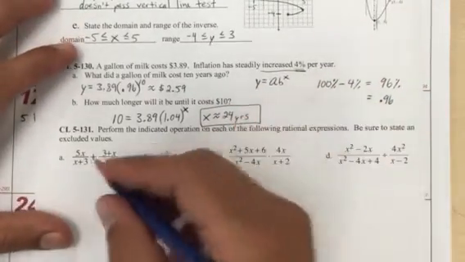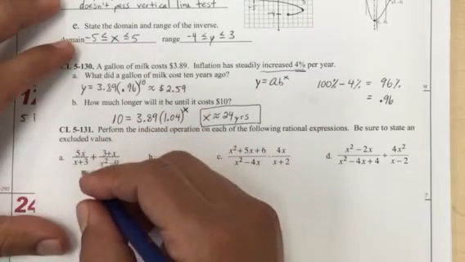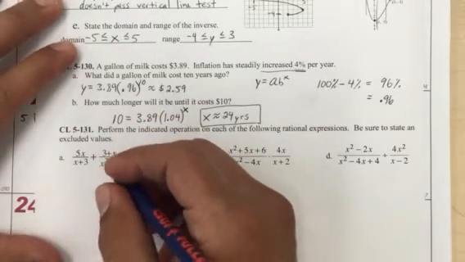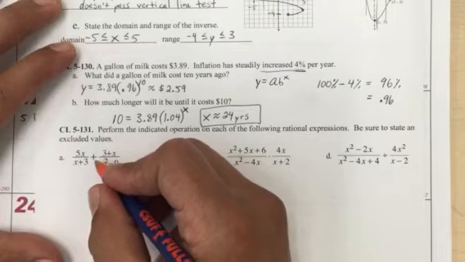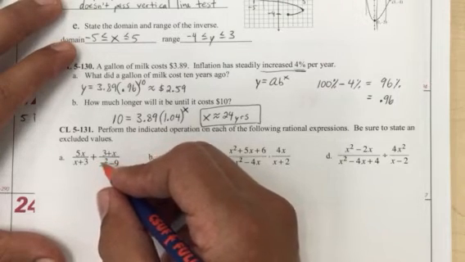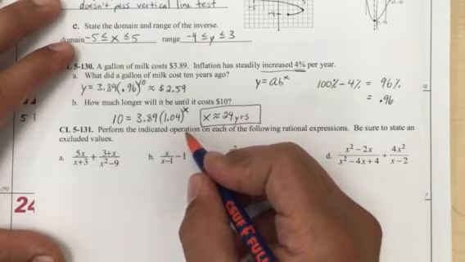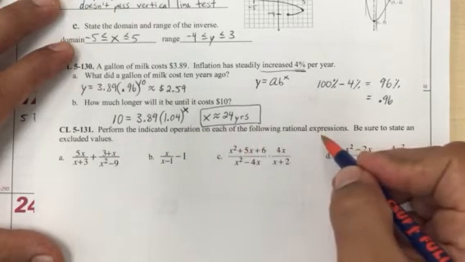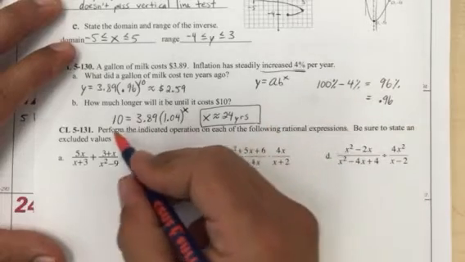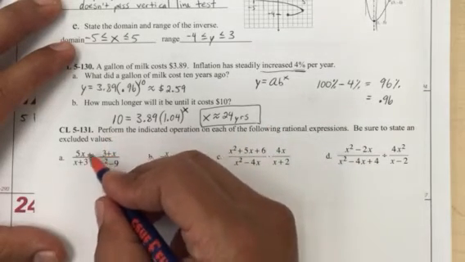All right, for 131, let's start with A. For letter A, we want to add these fractions. Notice that it says perform the indicated operation on each of the following rational expressions. Be sure to state any excluded values. So it's telling us to add these fractions.